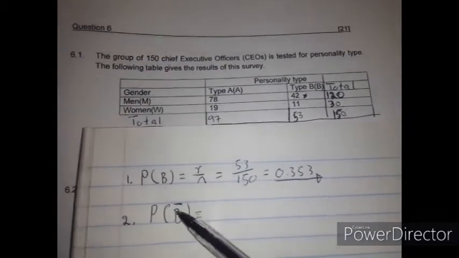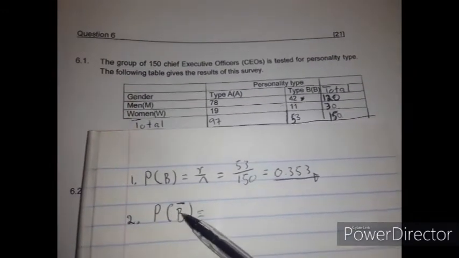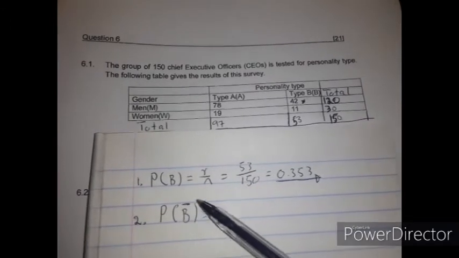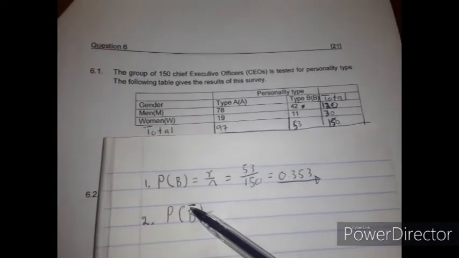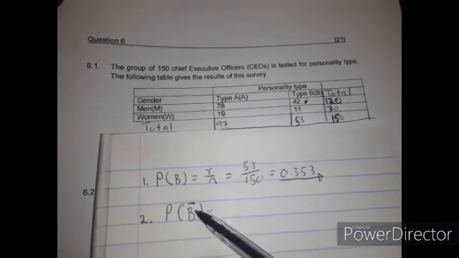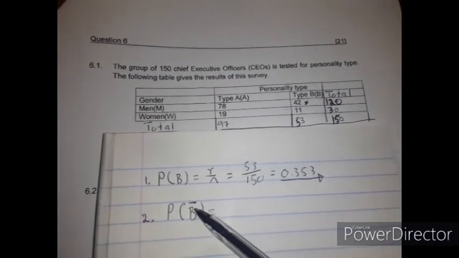Suppose the question says the probability of not type B. This bar means not this event.